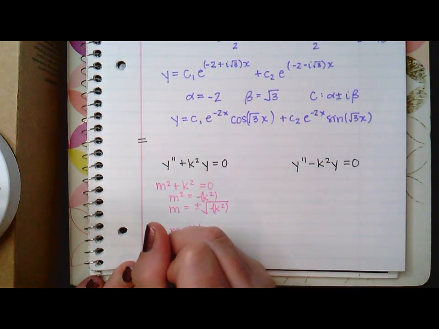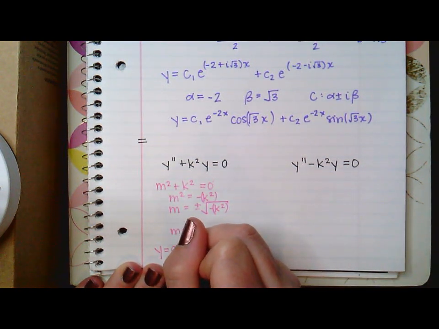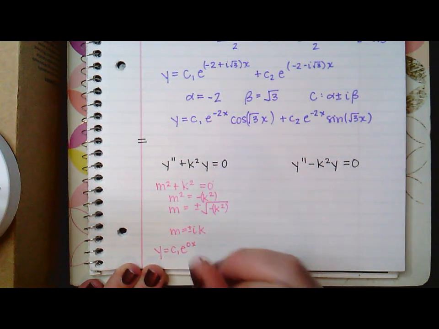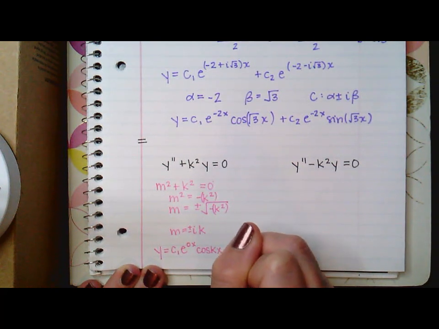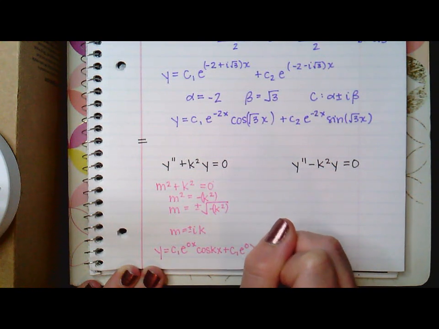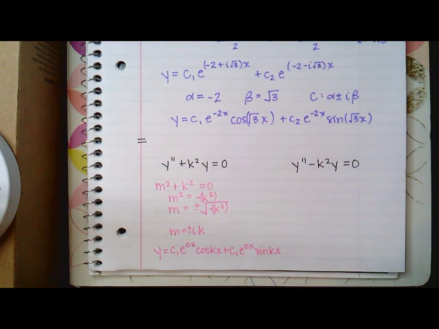What that then tells us is C1 e to the 0 x cosine kx, C1 e to the 0 x sine kx.